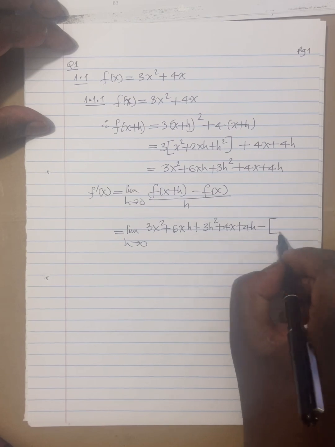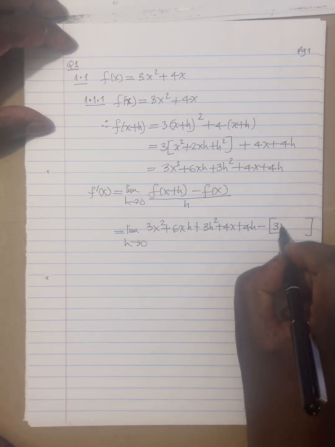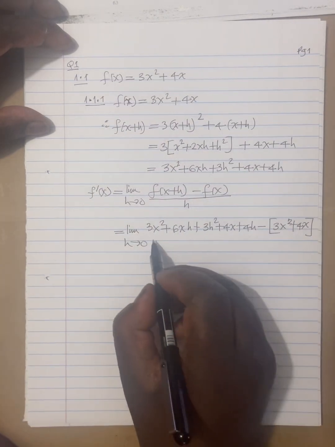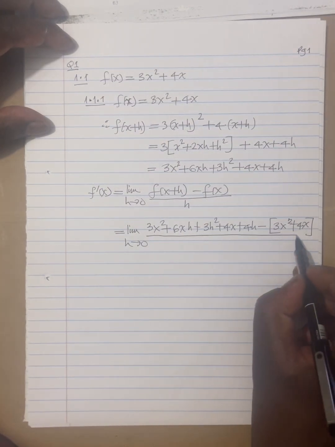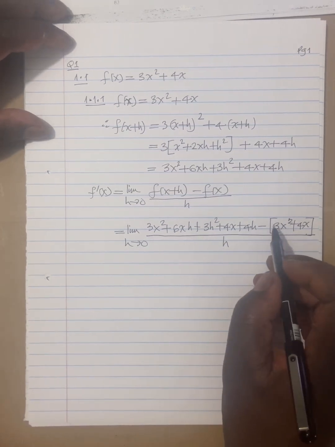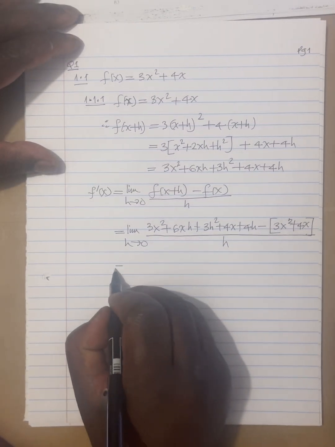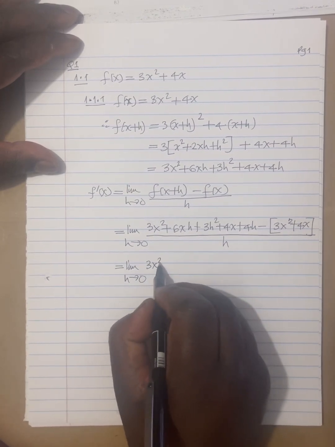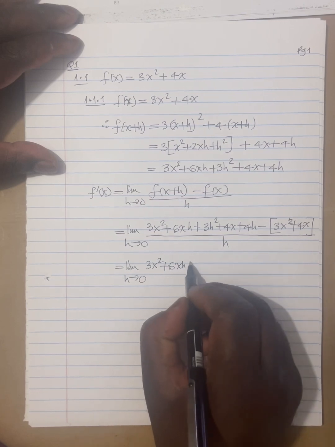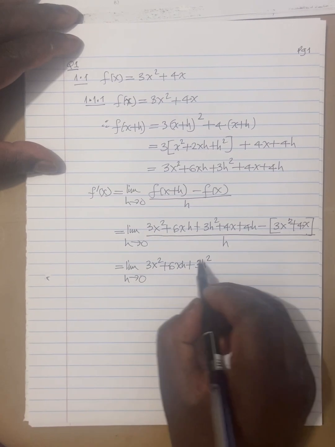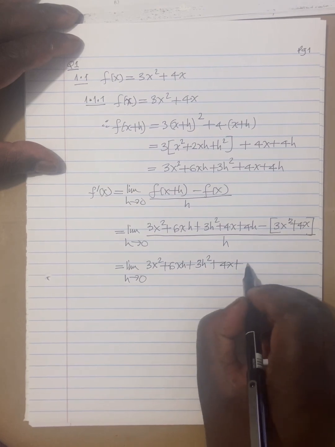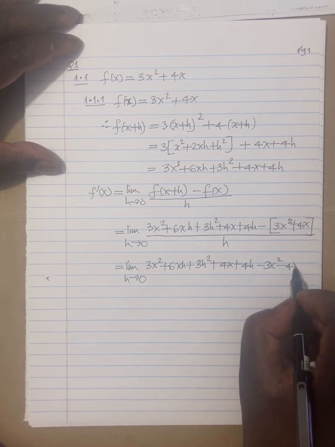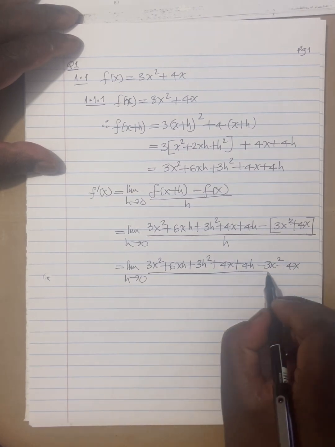Remember, I told you must always use brackets there, and we have minus (3x squared plus 4x). That expression must go in there, all over h. Removing those brackets, we have the limit as h approaches 0 of 3x squared plus 6xh plus 3h squared plus 4x plus 4h, and then minus 3x squared minus 4x, all over h.